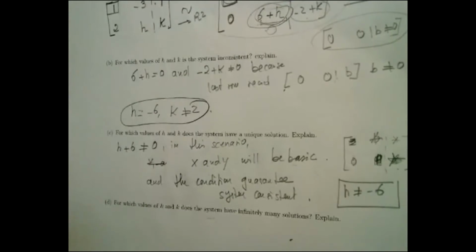And then the last one, and we finish. For which values of H and K does the system have infinitely many solutions? And explain. So I want infinitely many solutions, and I want to make sure I have consistency at the same time. So how can this occur? Let us imagine the echelon form. Who can tell me how the echelon form should look using the boxes and stars so that I have infinitely many solutions and I have consistency? How should it look?